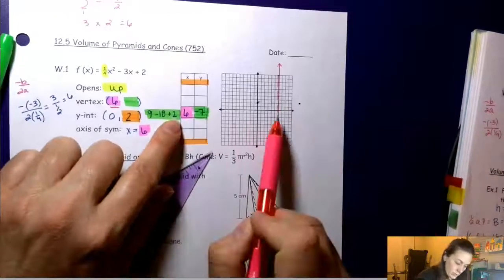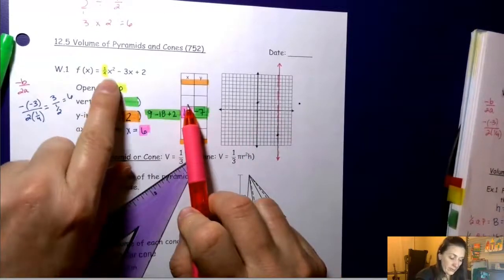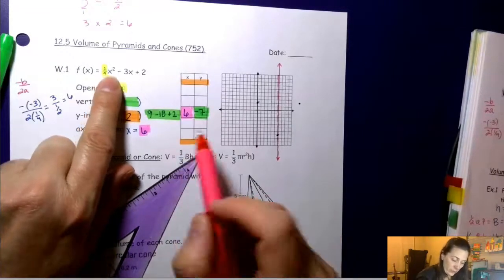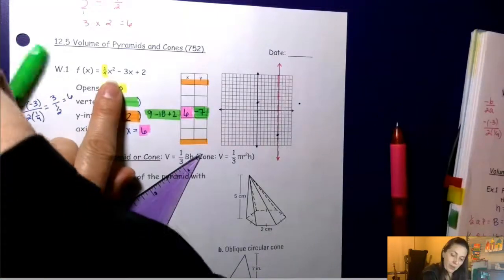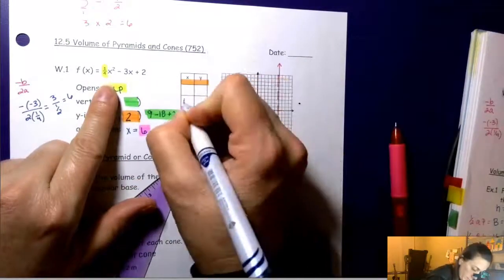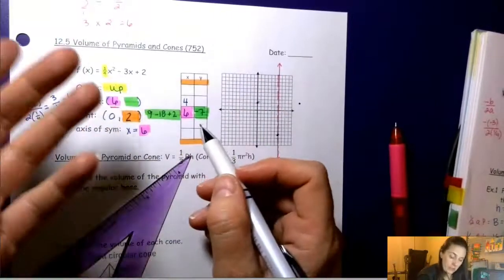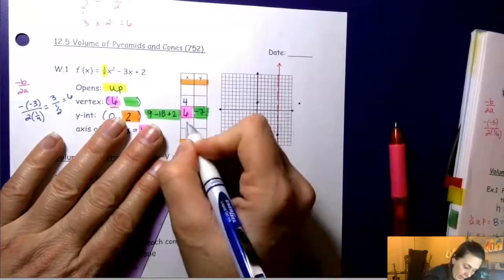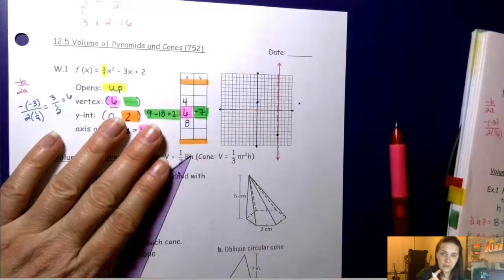If I go to the left here, I could go 5. 5 squared would be 25. I can't really divide that by 4. What if I go to 4? 4 squared is 16. Yeah, I could do this one. I could put a 4 in right here. Well, if I pick a 4 to the left of 6, I want to pick an 8 over here because it's going to be symmetrical.